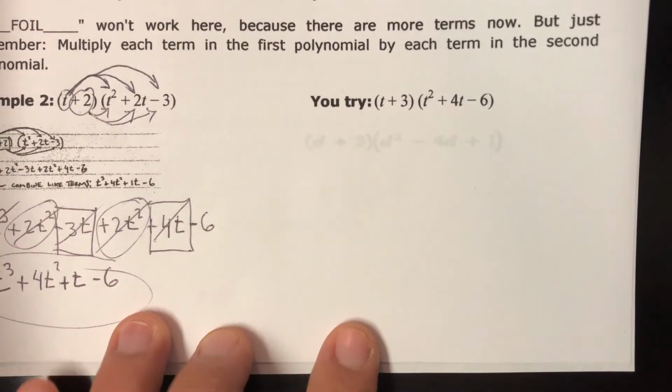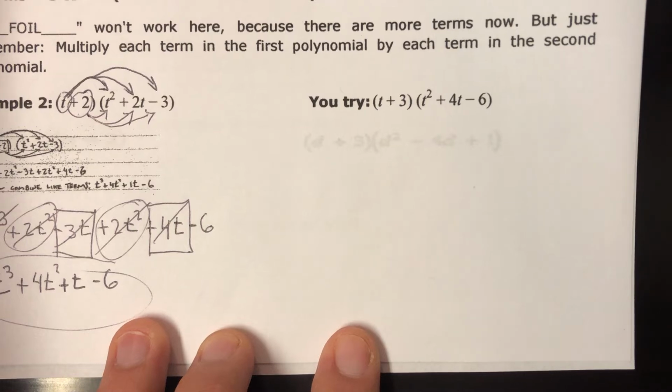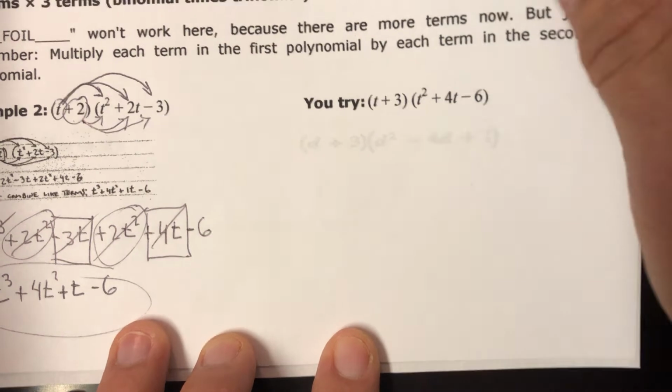All right, so now that you try that one, if you did try that one, the answer is going to be t cubed plus 7t squared plus 6t minus 18. Okay? All right, so we're almost done here.